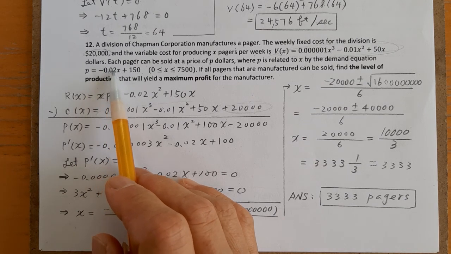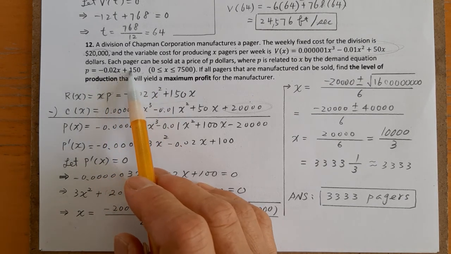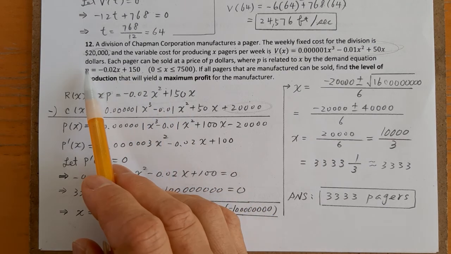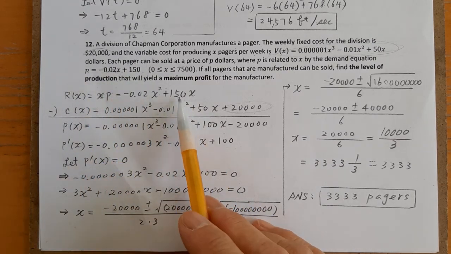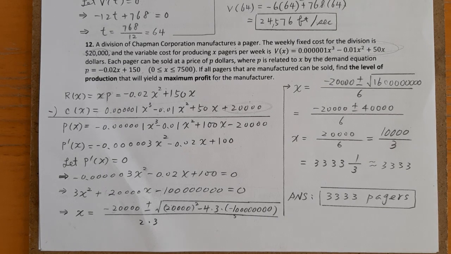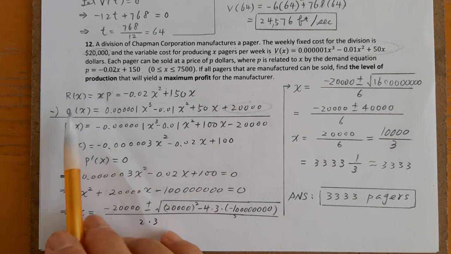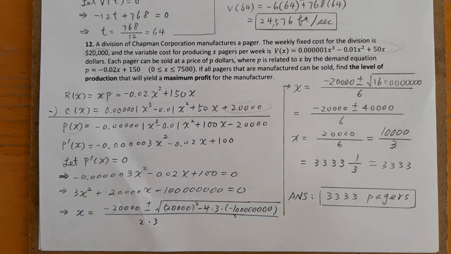So P times X gives negative 0.02 X squared plus 150 times X. This is the P function times X, and that's the revenue function. And revenue minus cost is the profit function, because we are looking for the maximum profit. So we have to figure out the profit function.